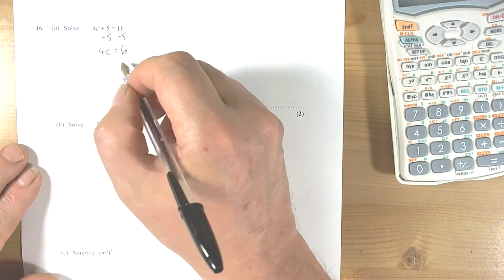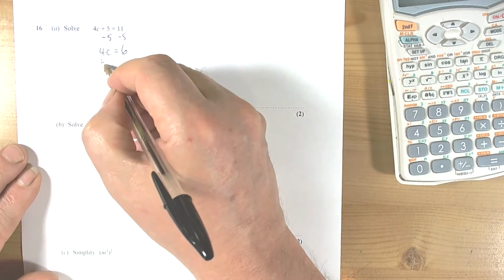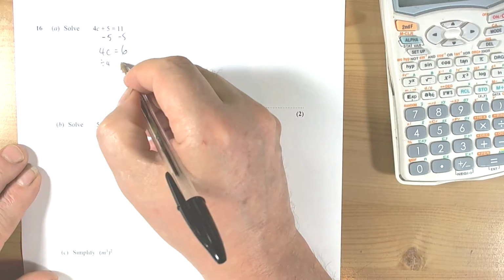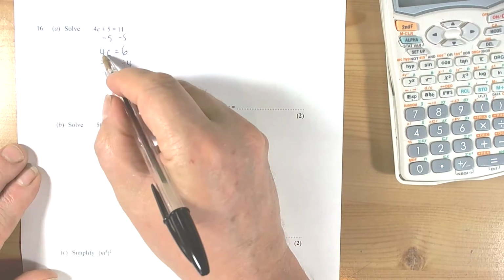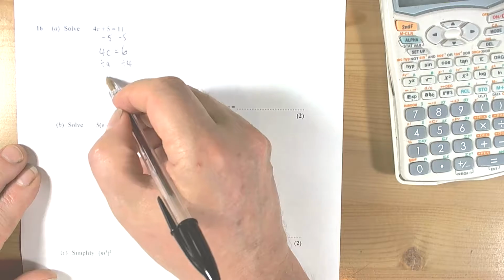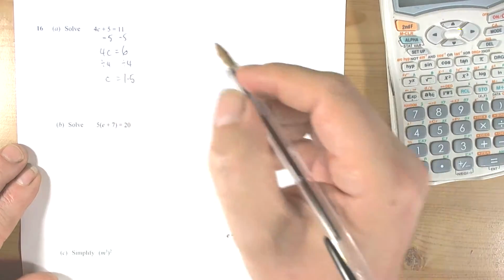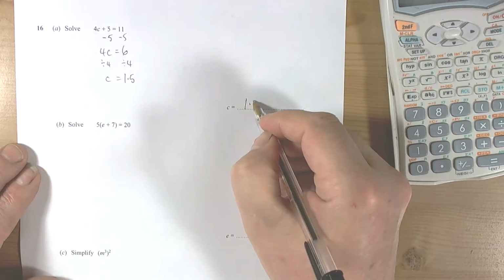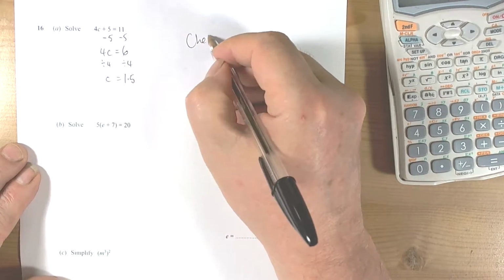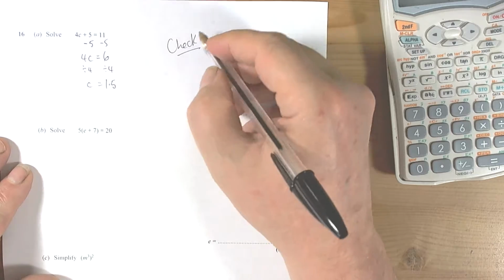We know what 4C is worth. We want to know the value of 1C, of course, because it says solve. So we share by 4 to end up with just 1C. 4 divided by 4 is 1, so we're left with 1C. And 6 divided by 4 on your calculators would be 1.5. So C equals 1.5.